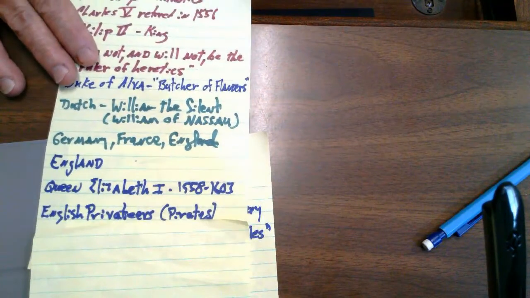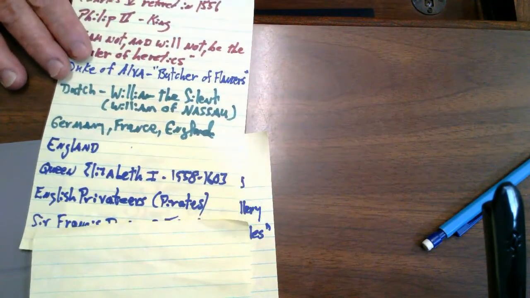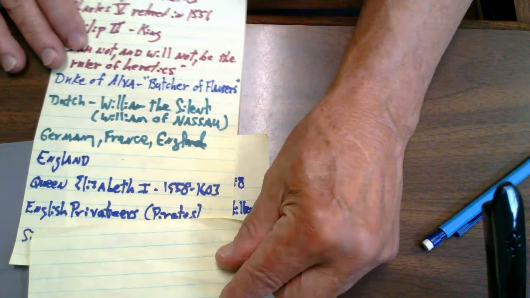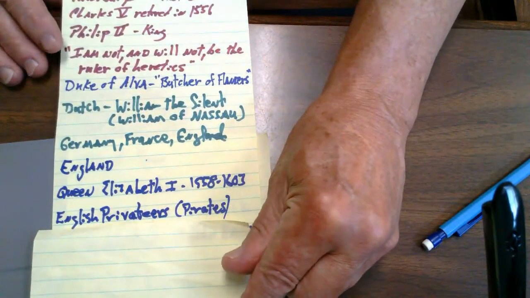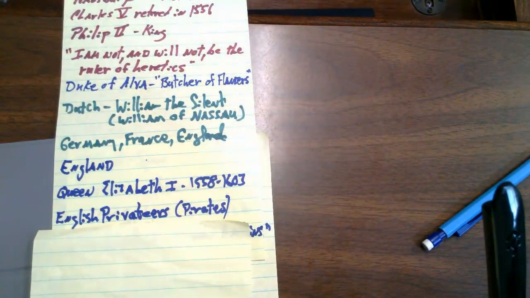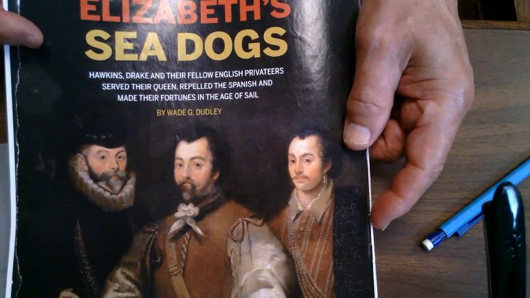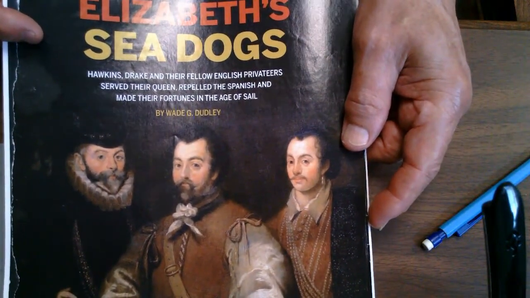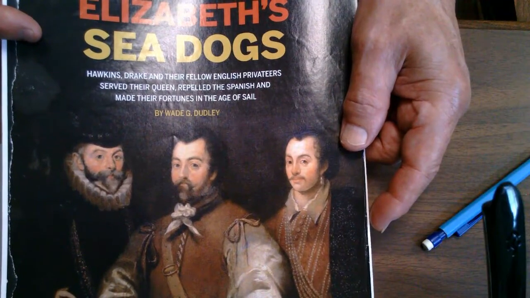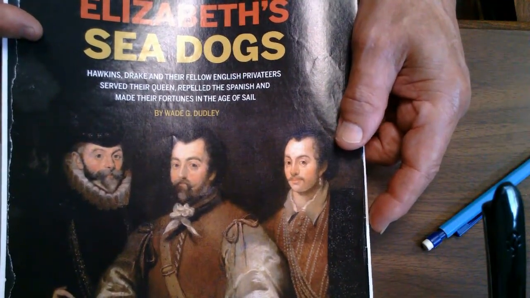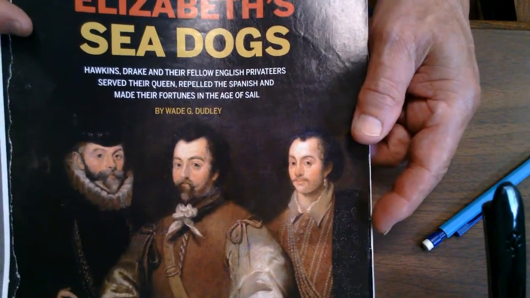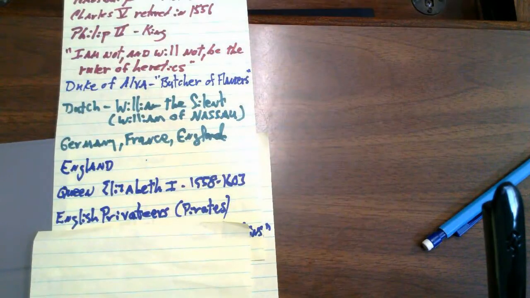Okay, now, I want you to imagine this. England does not have the wealth of many of the other European countries here, but we had a couple of individuals which were recognized as English privateers. They're actually pirates here. A couple of these individuals, Sir Francis Drake and Sir John Hawkins, were privateers, and these were guys that were pirates, and they would man these English ships.